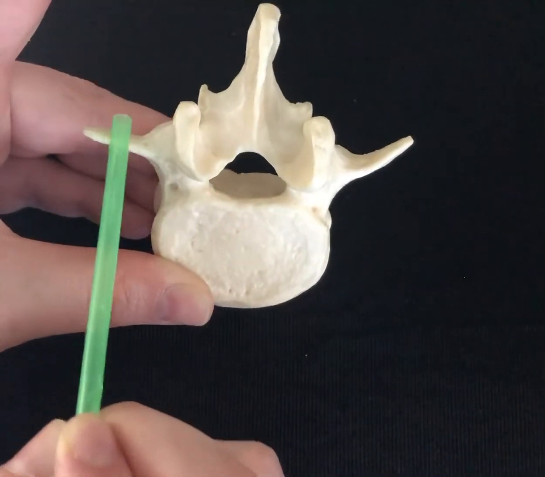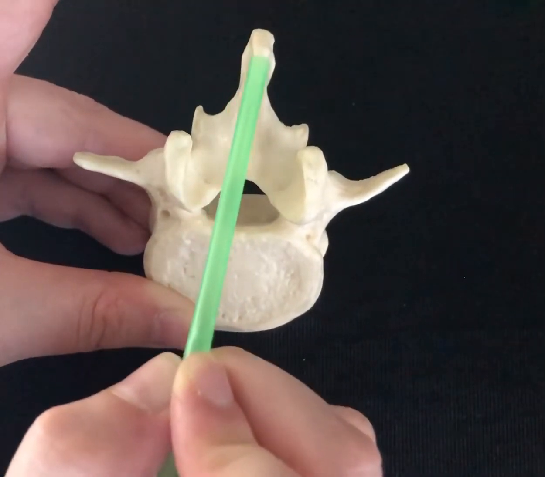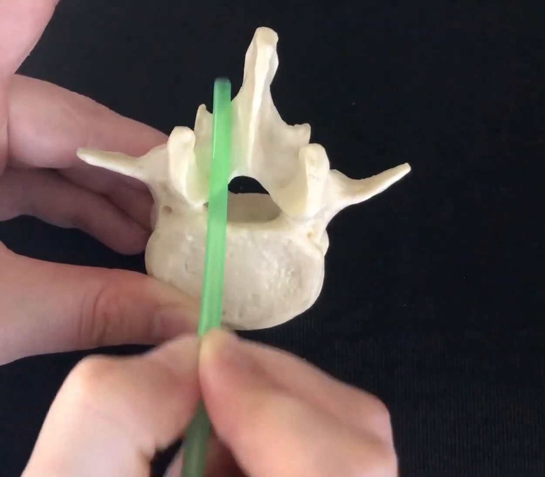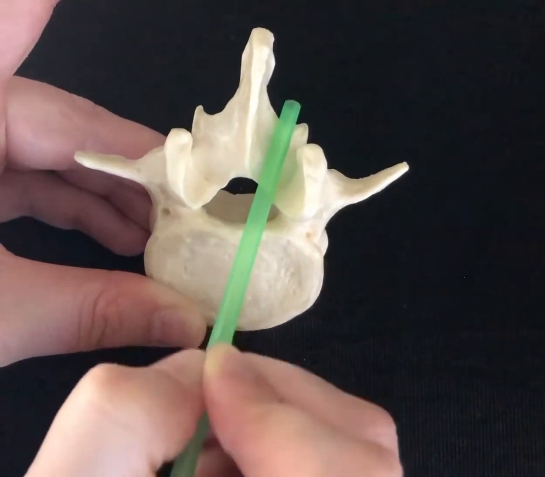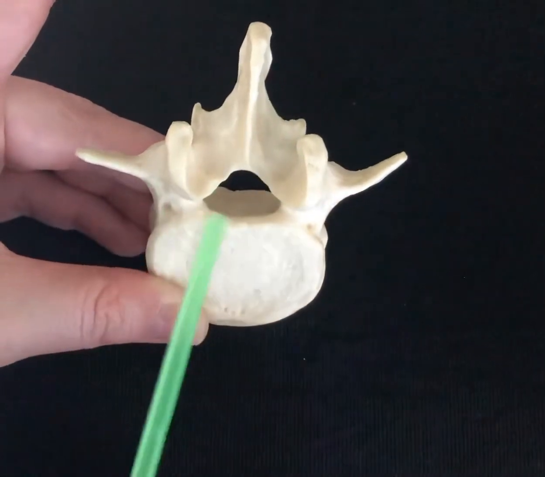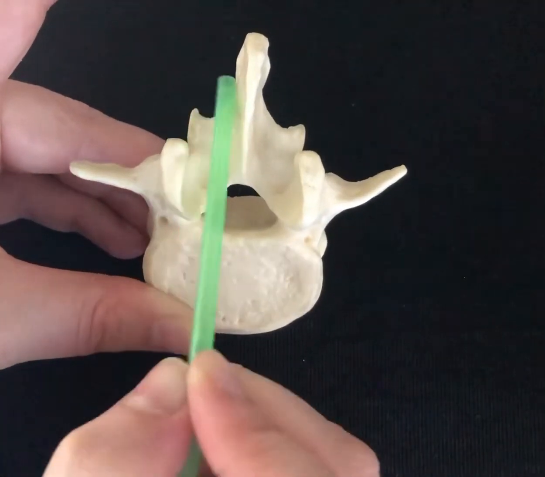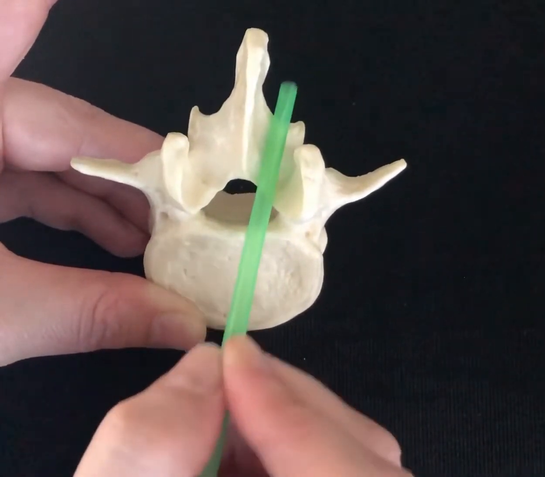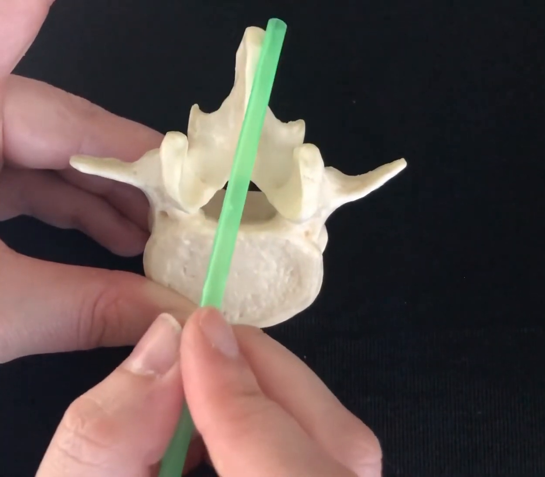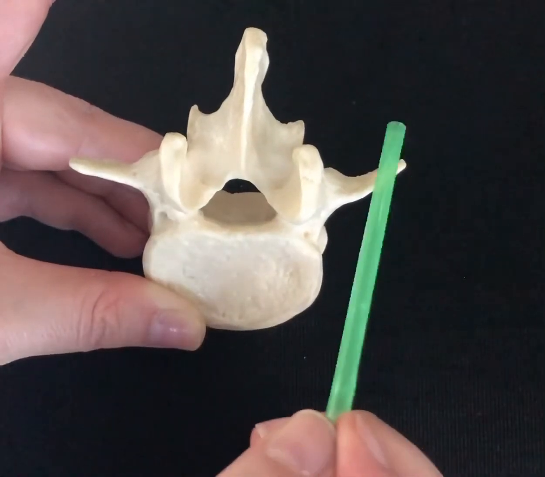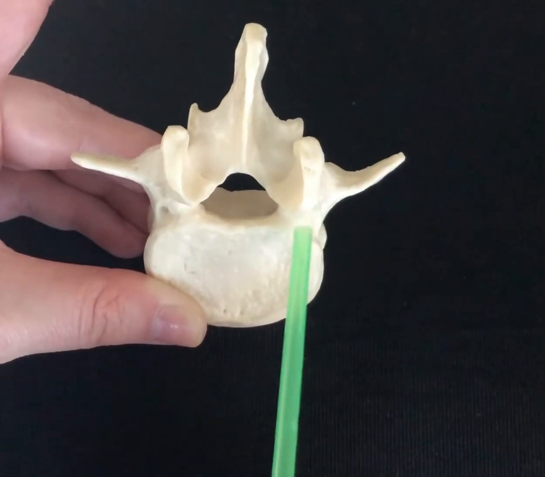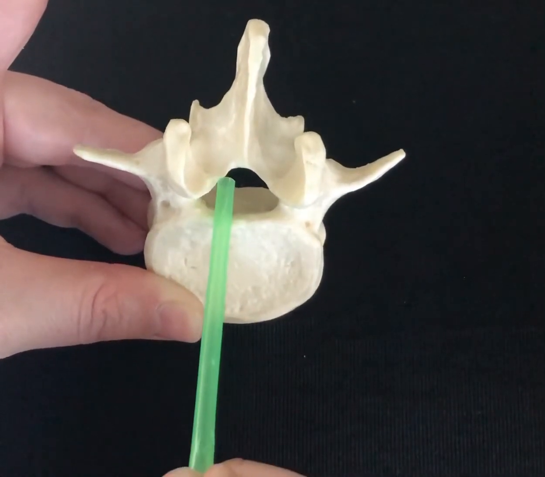Connecting the transverse processes to the spinous processes, you have a little roof here called a lamina. So if you look at it, it sort of looks like a little house. The walls are the pedicles and the roof is the lamina. So spinous process, lamina, transverse process, pedicle, body, intervertebral foramen.